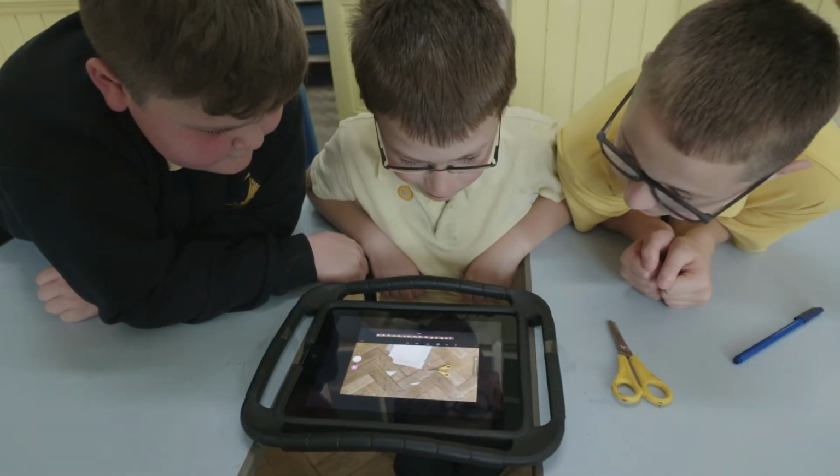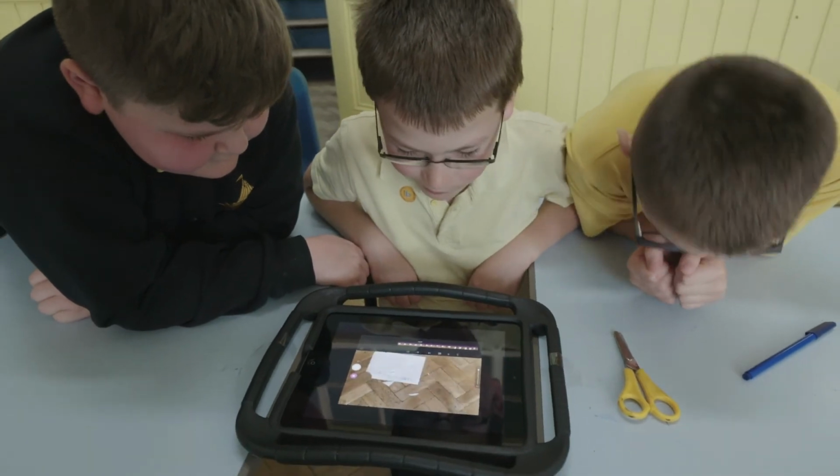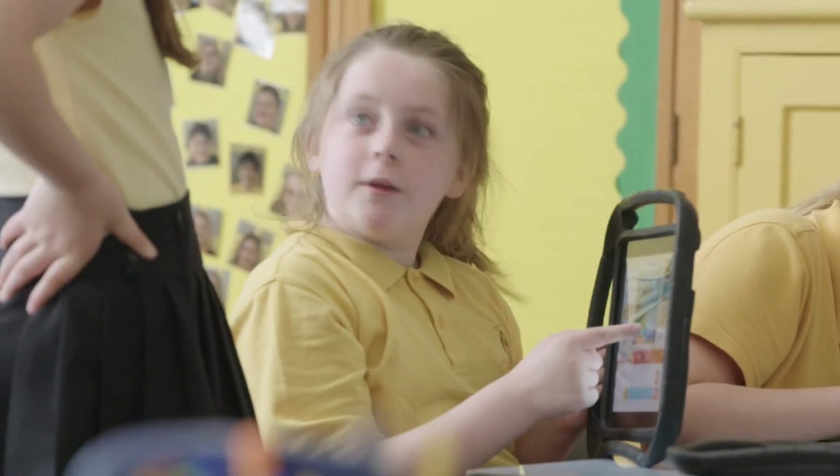Get your learners excited about ICT and create independent learners by bringing animation into your classroom.